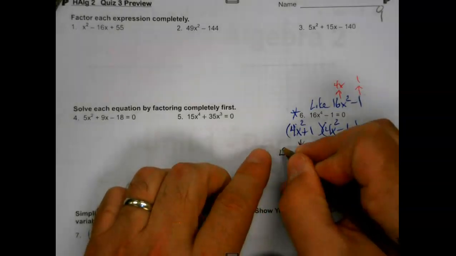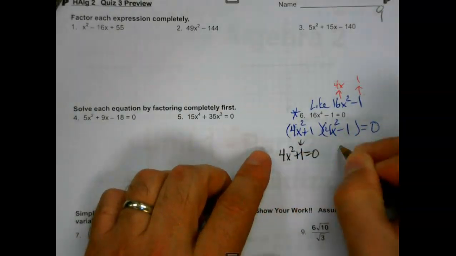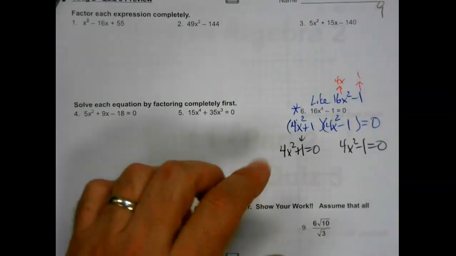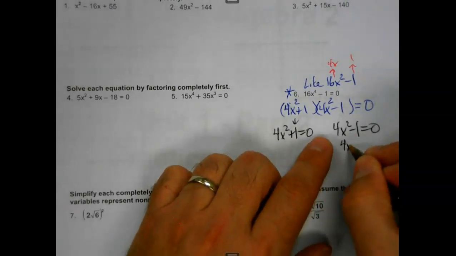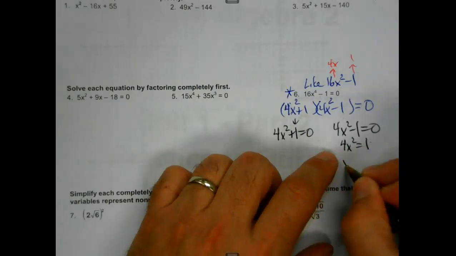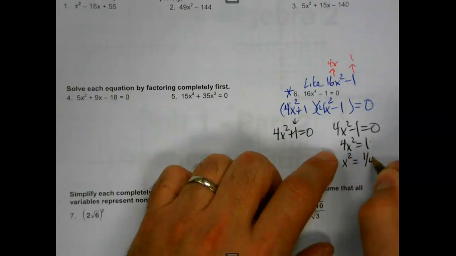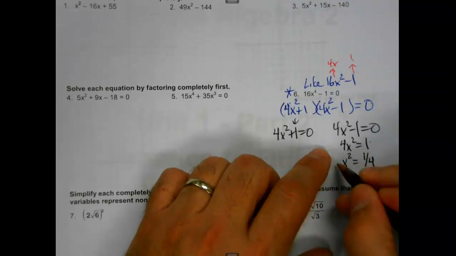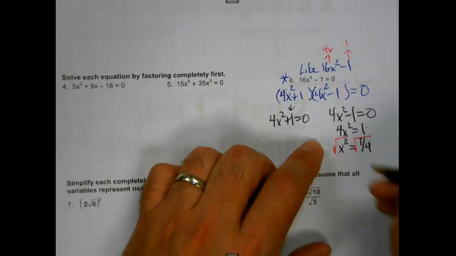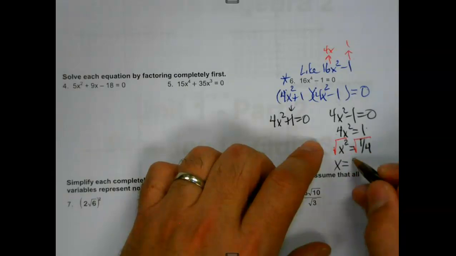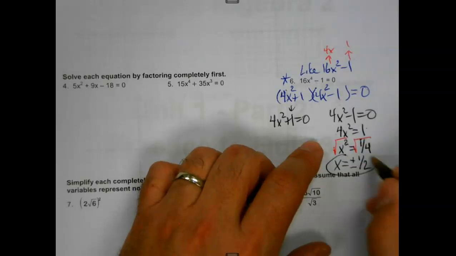Here's the thing. Before you go to solve this, normally we would just take each set of parentheses, set them equal to 0, and go. On this one, I can actually do that. I can add the 1 to the other side. I can divide both sides by 4. And remember, the opposite of squared is square root. And since it's squared, I can have 2 answers. The square root of 1 is 1. The square root of 4 is 2.